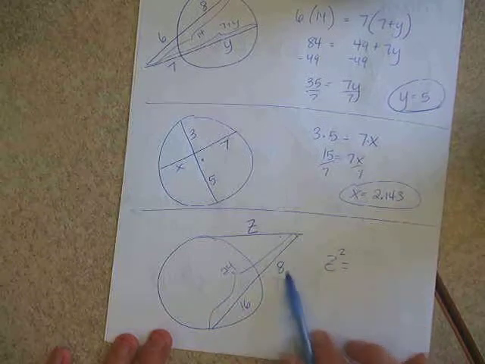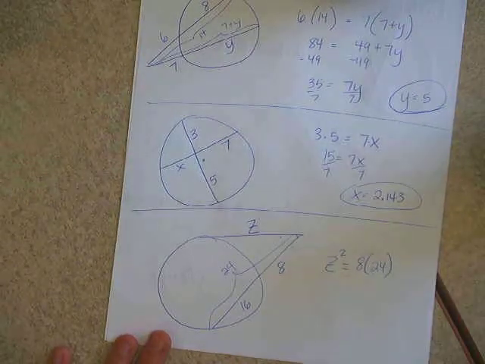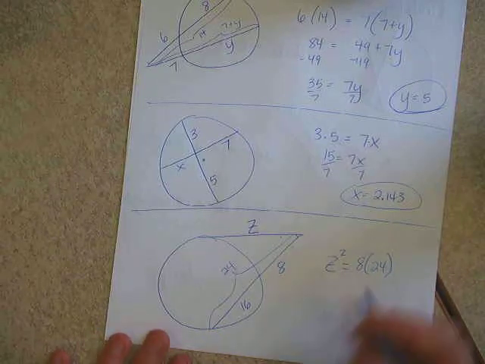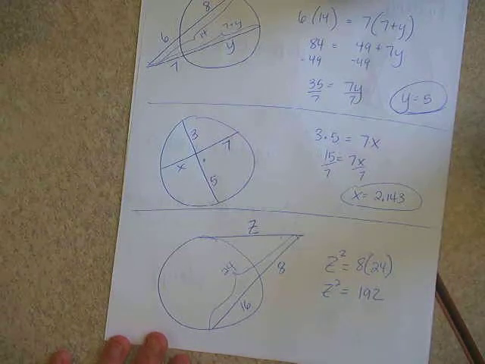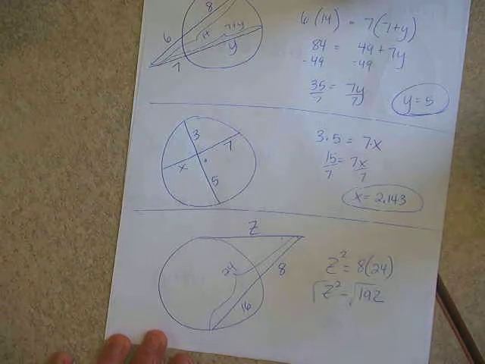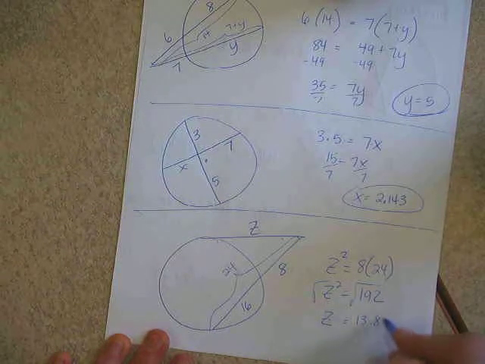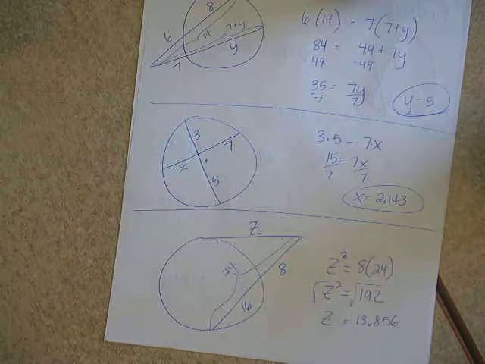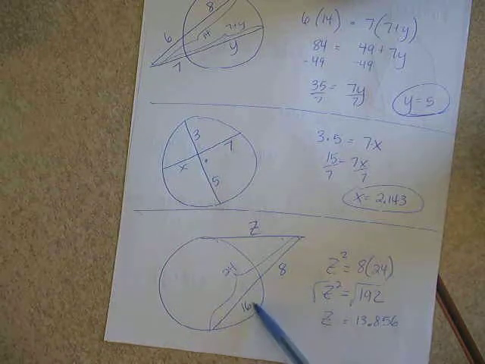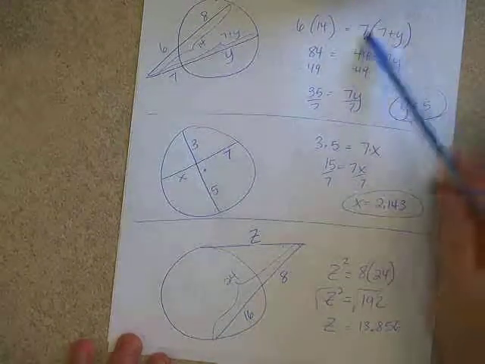That would be 24. So this is a case where outside and the whole segment are the same, so we would do z squared. On this one, the outer is 8, and the whole segment is 24. So z squared is 192. Take the square root, and z is 13.856.